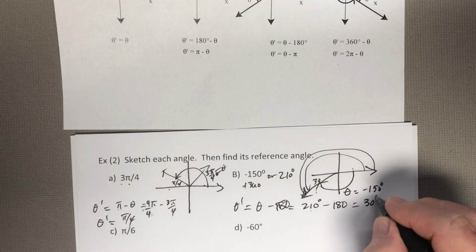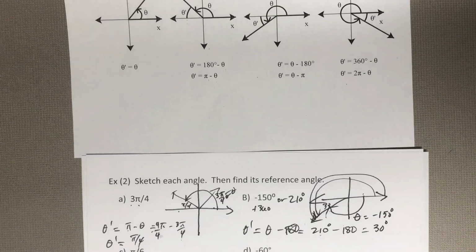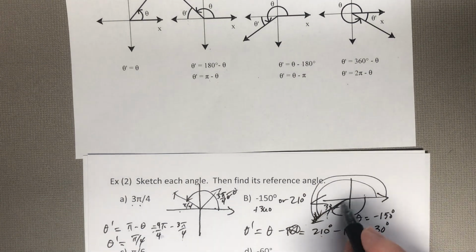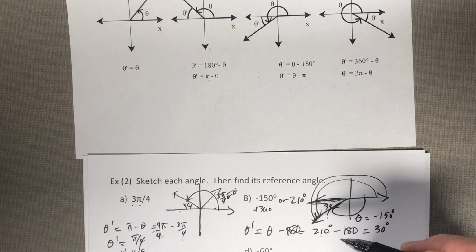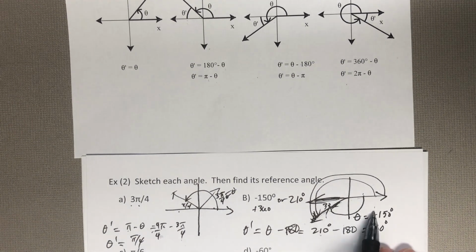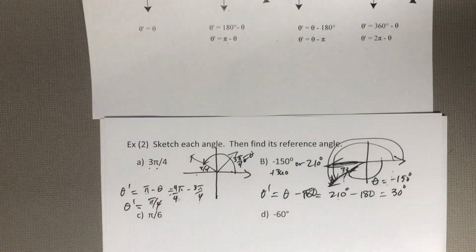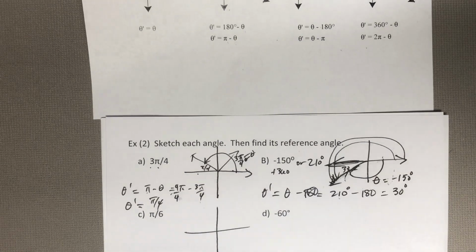Technically speaking, what you can do is just use your terminal side and the negative side of the x-axis. You want your reference angle to be an acute angle. Or if it's over here in one of these two quadrants, you'd use the terminal side and the positive side of the x-axis. So that's one way you can do it, or you can use the rules, whatever works best for you. All right, let's graph pi over 6.